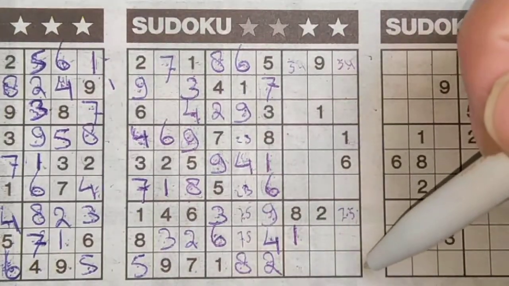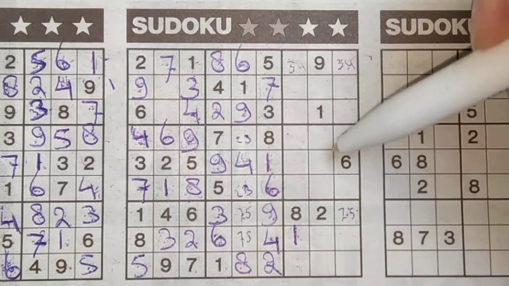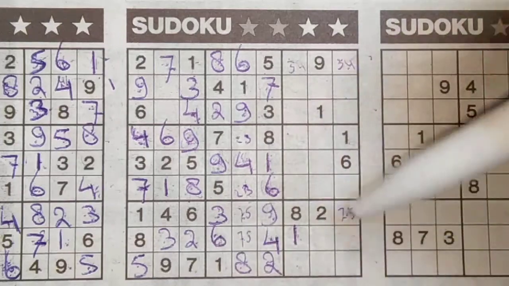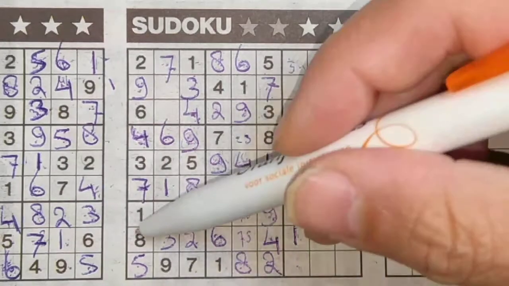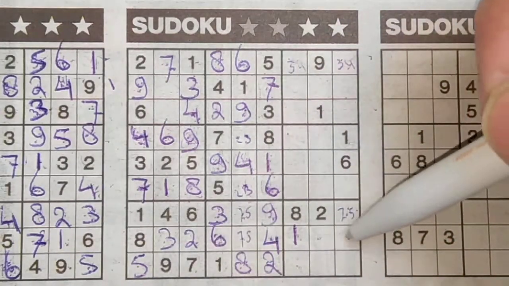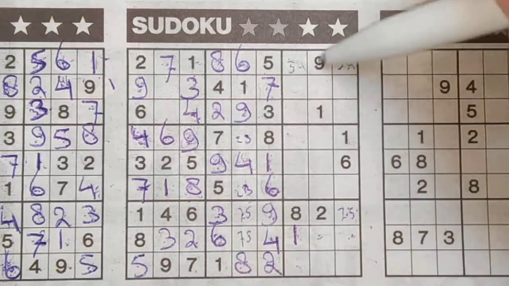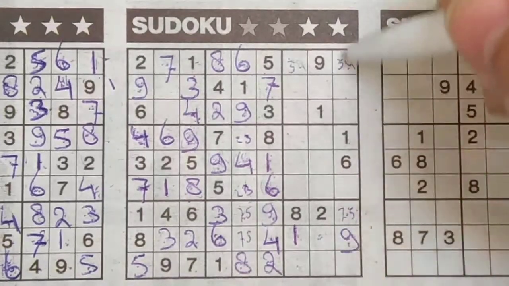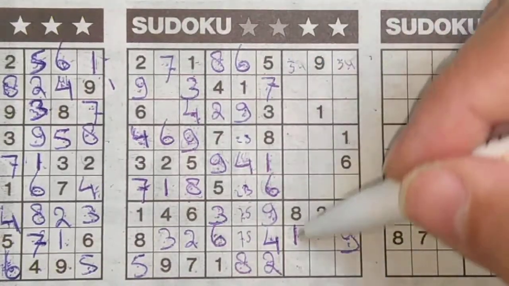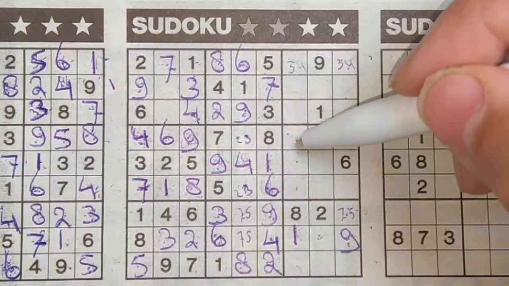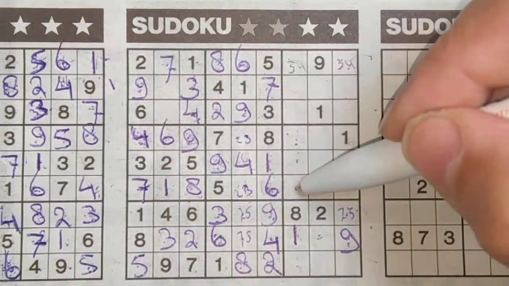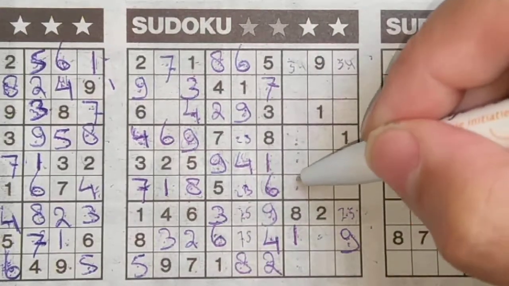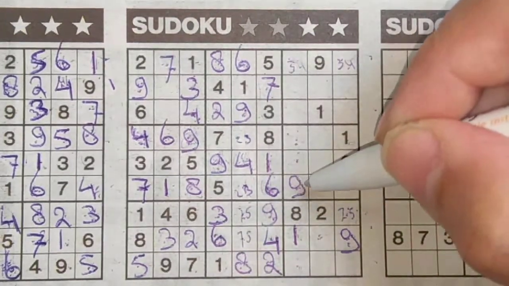6, 4, and need a 9. Yes, 9 in this row, 9 in that row. So in the row between, the only 2 places for the 9 should be here or there. I see here 9, no 9 there. 9 should be here. 9 in this column, 9 in the column next. So in that column, the only 3 places for the 9 should be here, here, or there. But I see here 9, no 9 there. Here 9, no 9 there. Here supposed to be the 9.